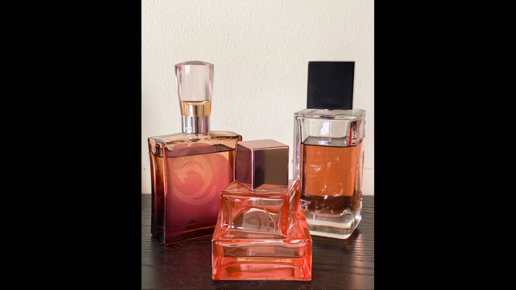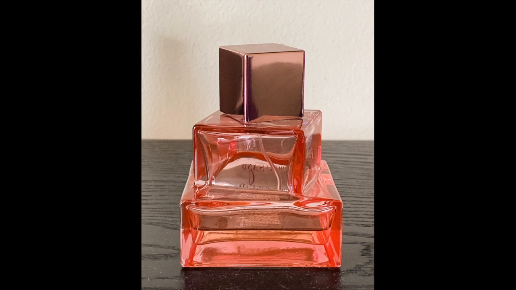Here's an example of 3 subjects. I have 3 perfume bottles, and what I've done is I filled the frame. So I haven't put anything else in my photo. I just focused in on the 3 perfume bottles. And then I took a photo of the single perfume bottle.